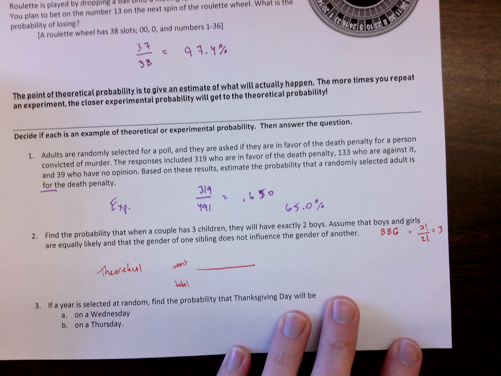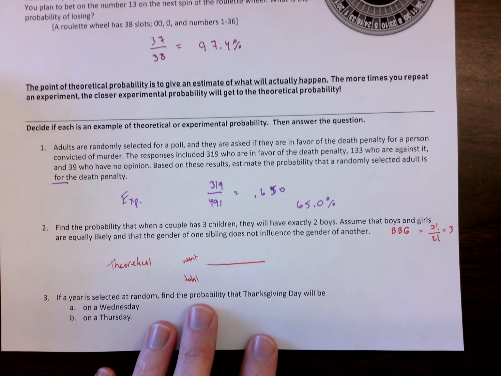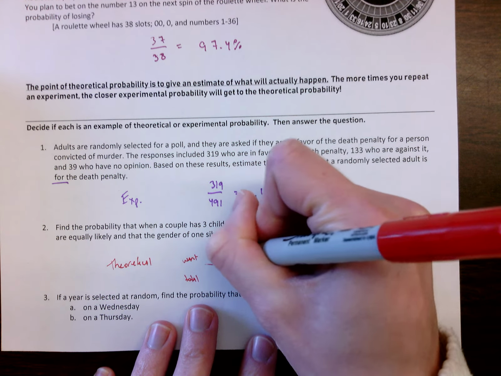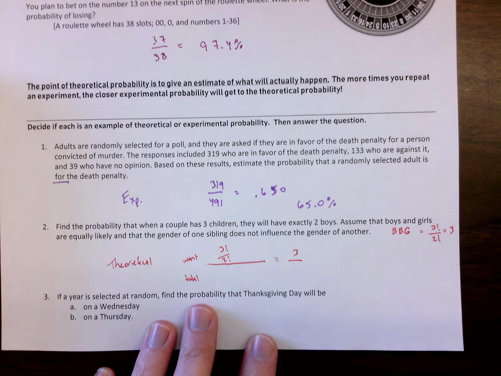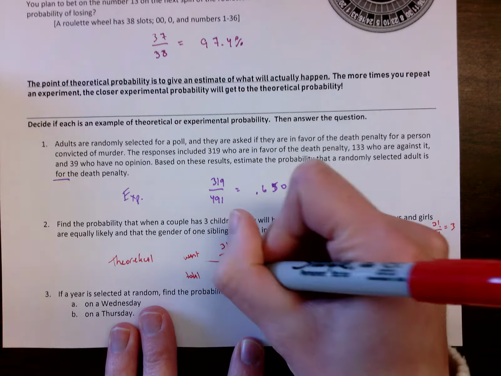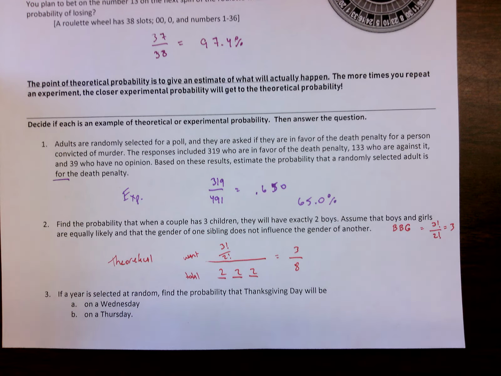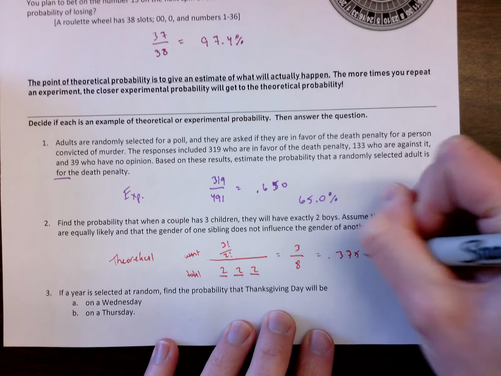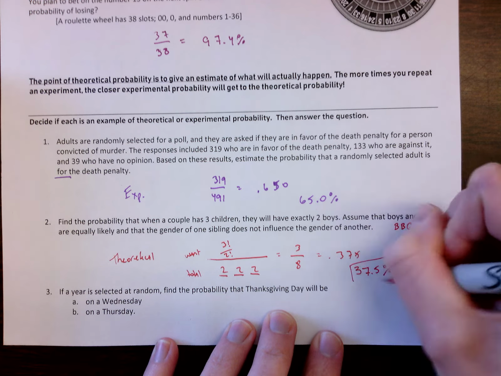So there are 3 different ways for that to happen. The ways to get what we want would be 3 factorial over 2 factorial. Versus the total possibilities: you've got 3 kids with 2 options for each one, so that's 8. And then 3 divided by 8 is 0.375 or 37.5%. And there we go.